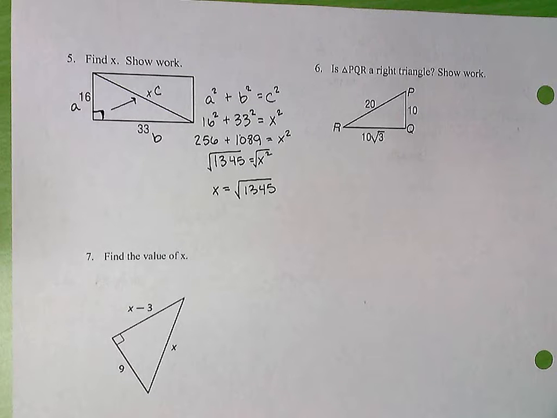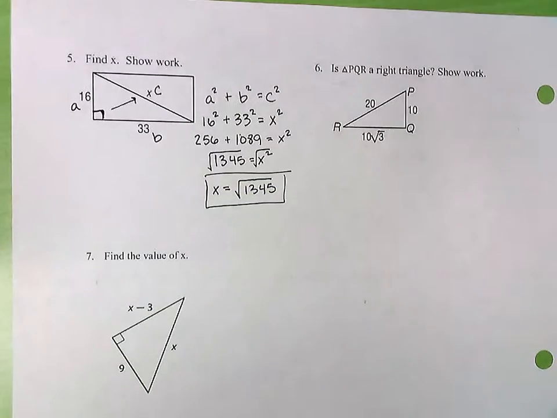If you want to plug it in and get a decimal, you can, but I didn't do that, so I just have the square root. Good? I don't know what the decimal is, so there. Questions on 5?